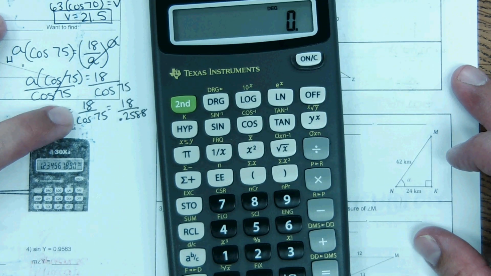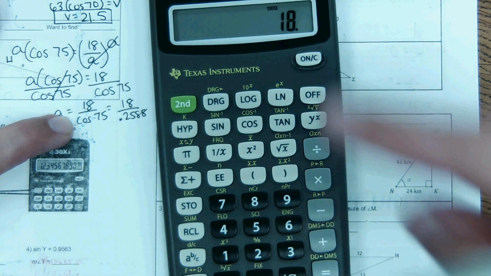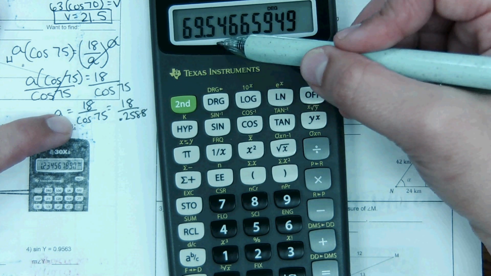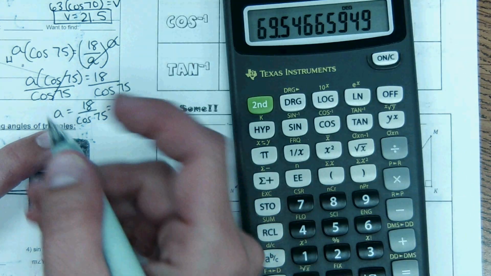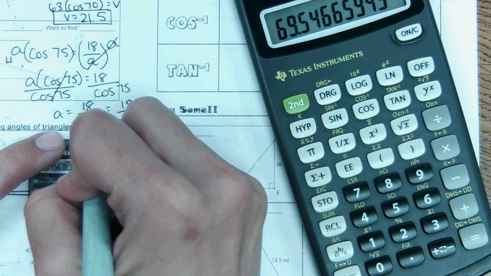A student along the way showed me how to actually do the whole thing in this calculator, so I'll show you as well. You would do 18 divided by 75 cosine, and then hit equal again, and it gives you the total answer. So it'd be 69.5. So A equals 69.5.